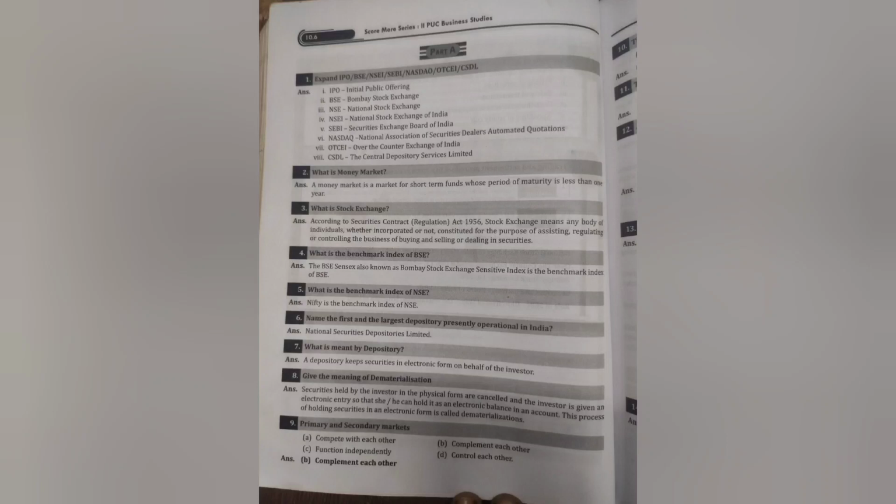What is meant by depository? It's keeping securities in electronic form on behalf of the investor. Give the meaning of dematerialization. Securities held by the investor in the physical form are cancelled and the investor is given an electronic entry so that they can hold it in an electronic balance. This process of holding securities in an electronic form is called dematerialization.